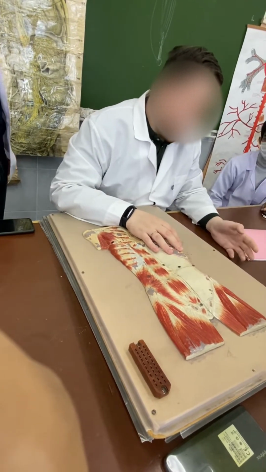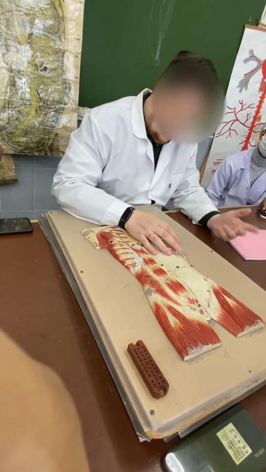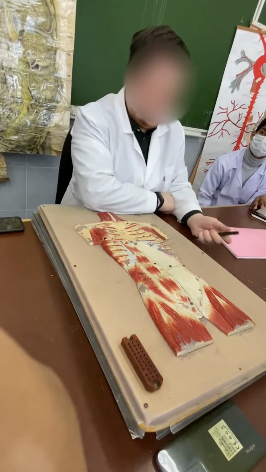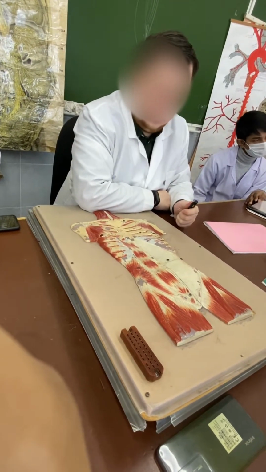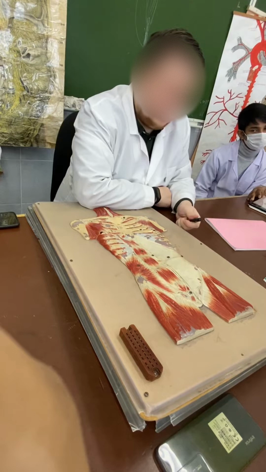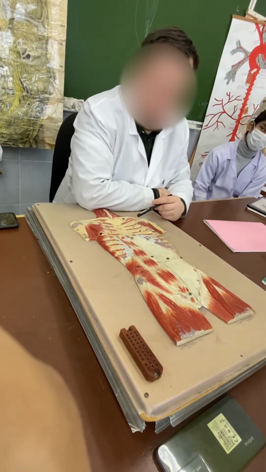But usually one muscle makes action only in one direction. Muscles are unidirectional. Most of them.